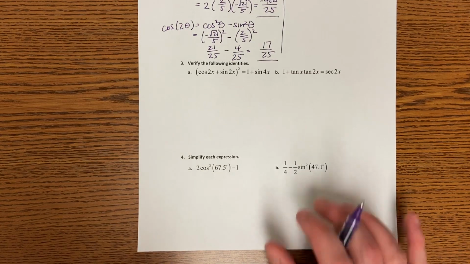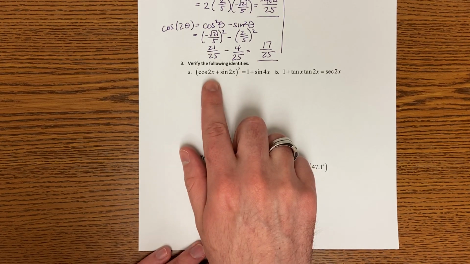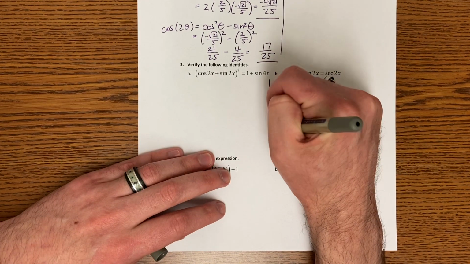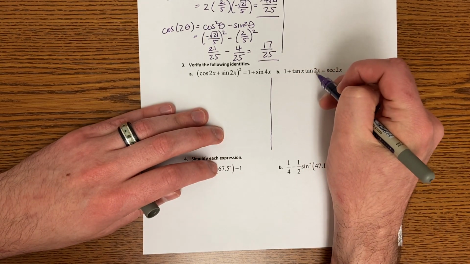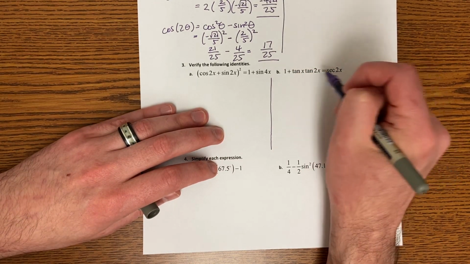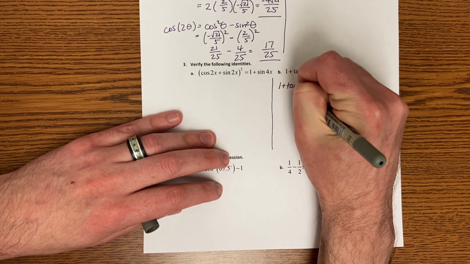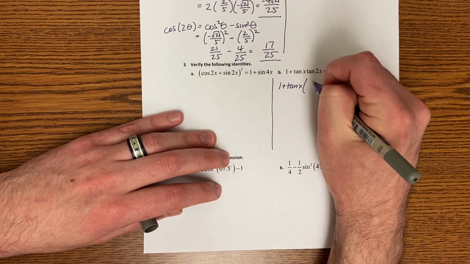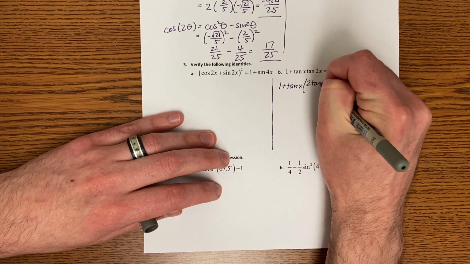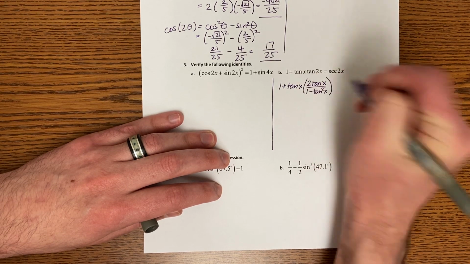What else can we do with it? We can now be clever with different identities. We can do A or B. I think A is a little bit easier, so I want to leave that one for you, so we can talk through B. 1 plus tangent x times tangent 2x equals secant 2x. I'm going to start with the complicated side. So this is 1 plus tangent x, and I'm going to convert tangent of 2x using the identity into 2 tangent x over 1 minus tangent squared x.